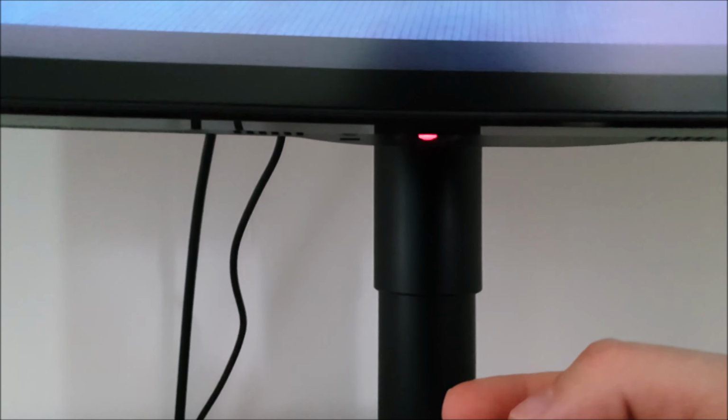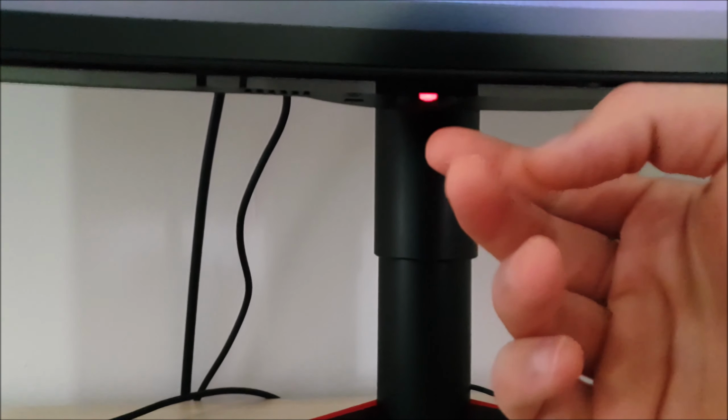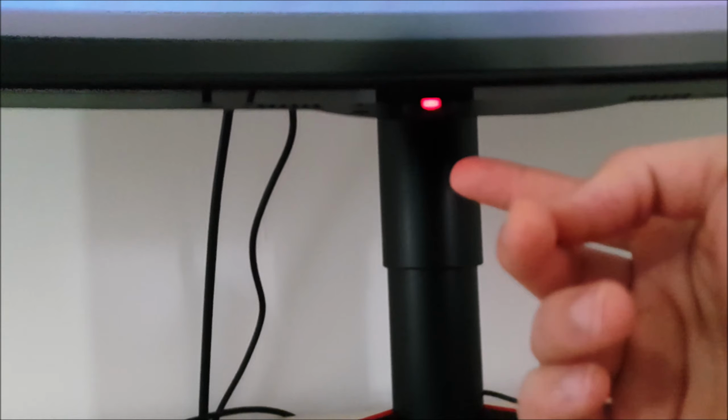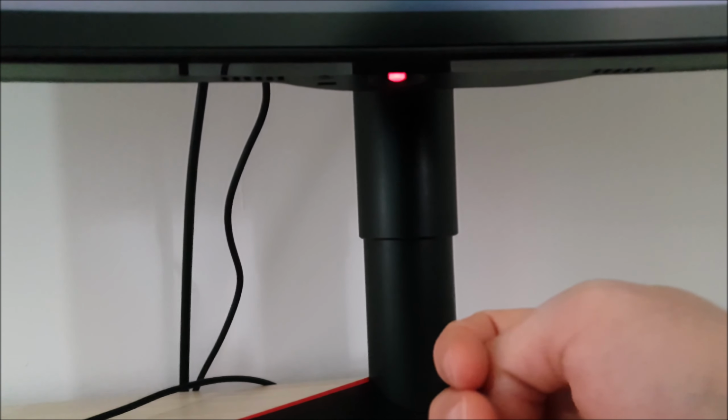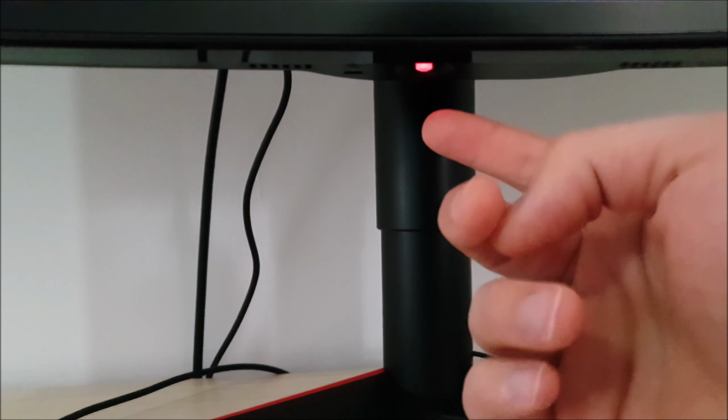You'll notice a slight difference to the G-Sync model. There isn't an additional joystick to control the sphere lighting feature because there isn't sphere lighting on this monitor. That's something which this model lacks, but the G-Sync alternative has.